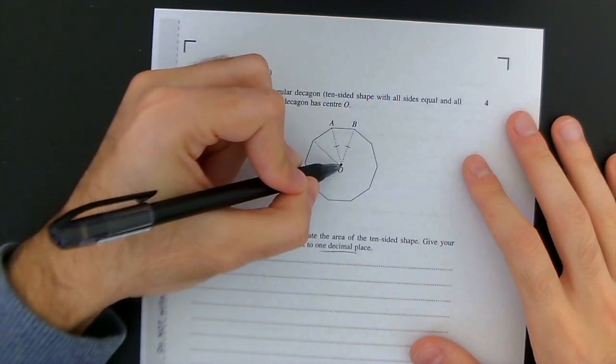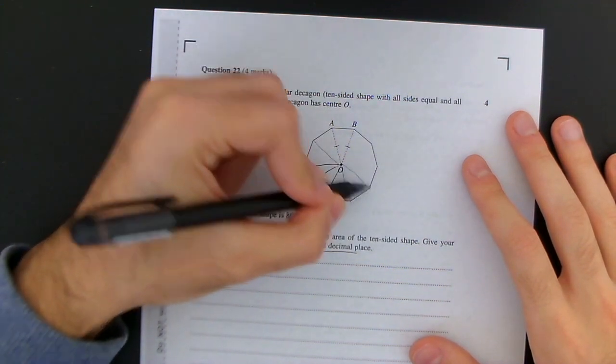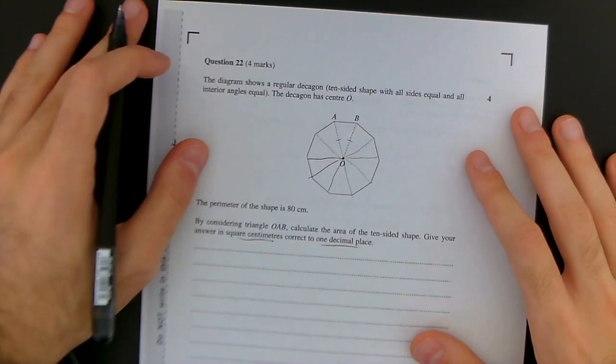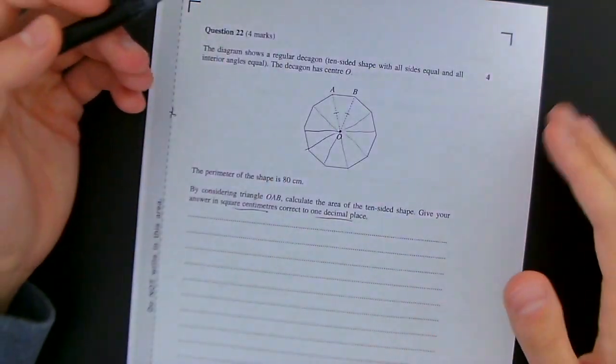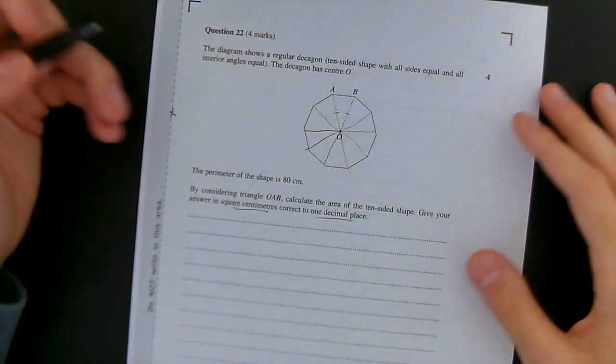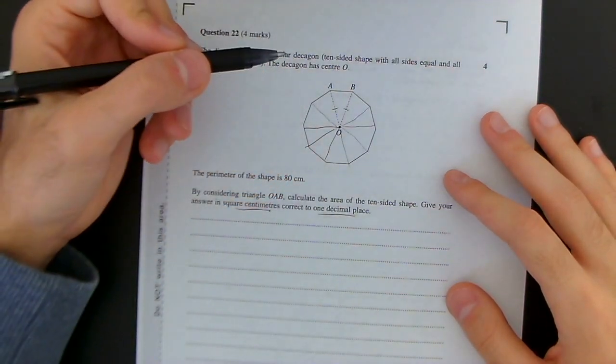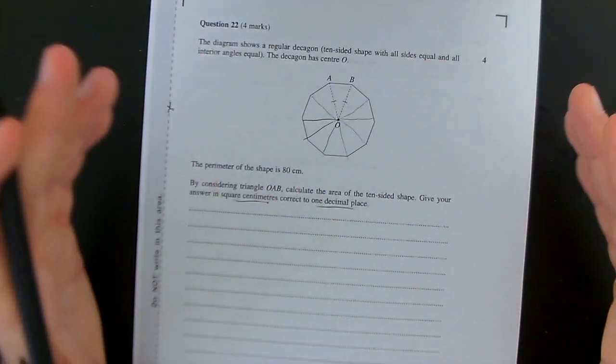So if I multiply it then by 10, then I'm going to get the area of the whole shape, okay? So to find the area of the triangle, traditionally you can go half base times height, but that's not so easy in this instance. So we're going to need to use some sort of trigonometry.